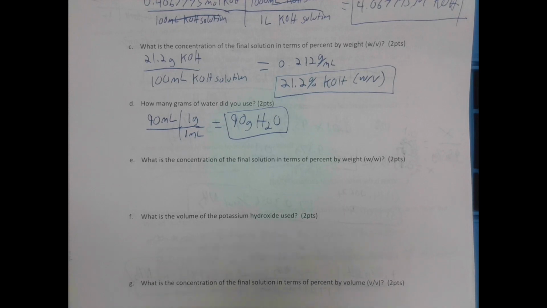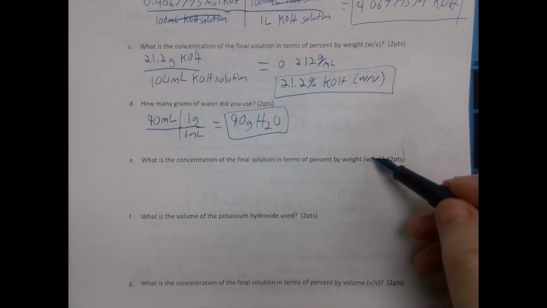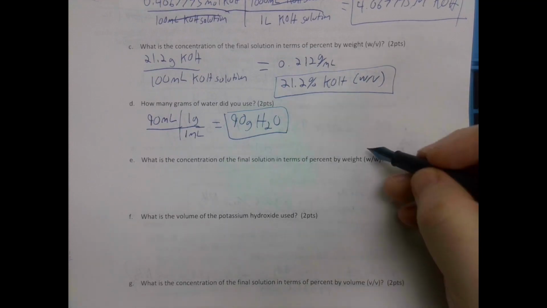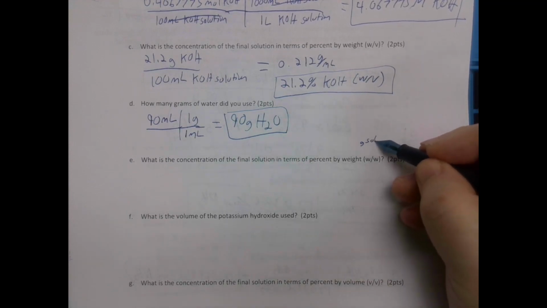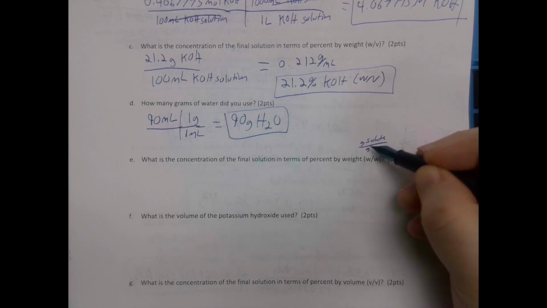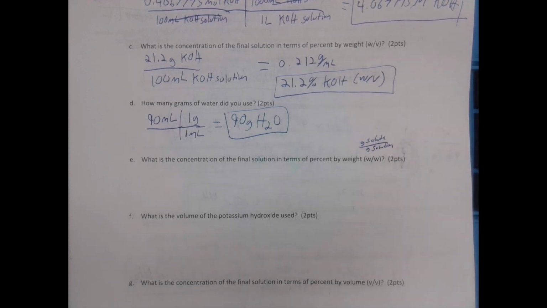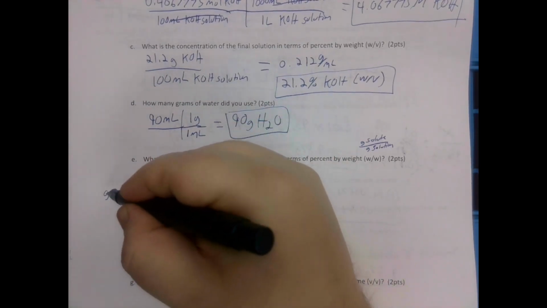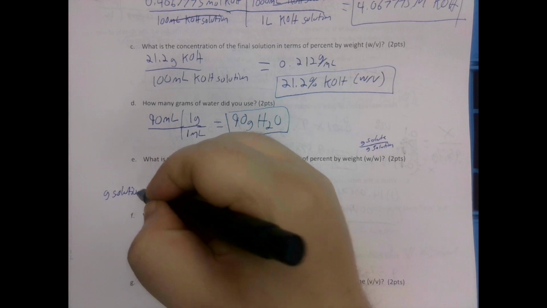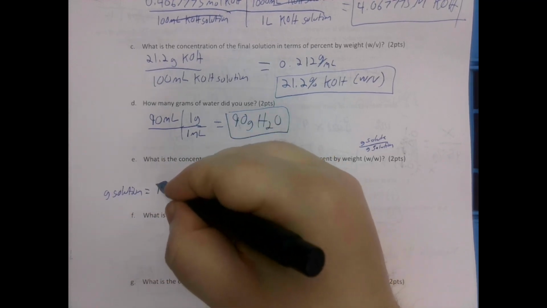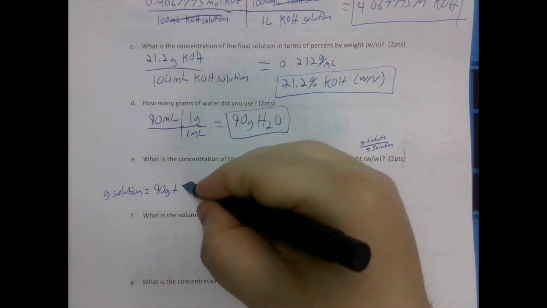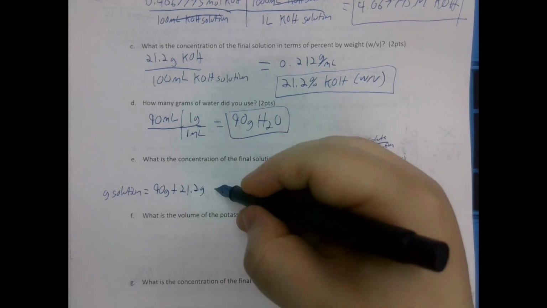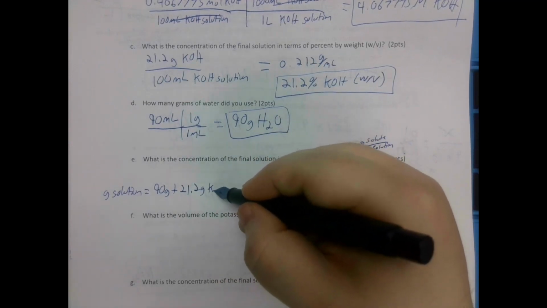What is the concentration of the final solution in terms of weight, where it's weight by weight? Our grams solute per grams solution. Well, for my grams of solution, I used 90 grams of water and 21.2 grams of KOH.